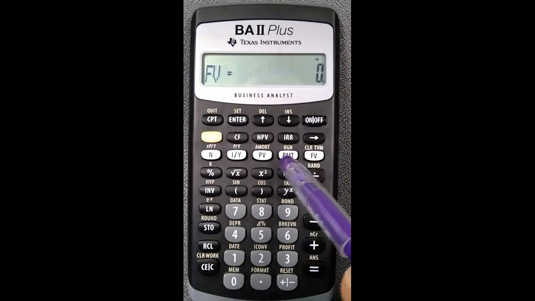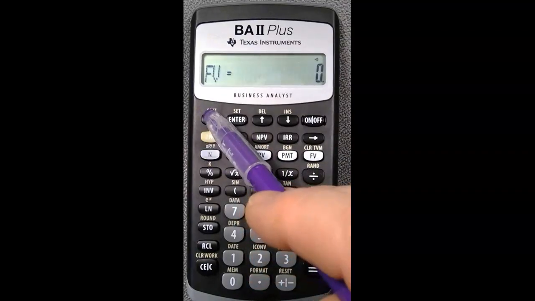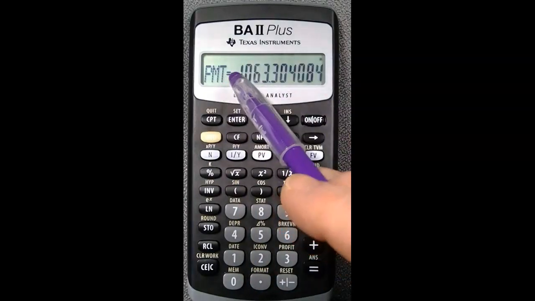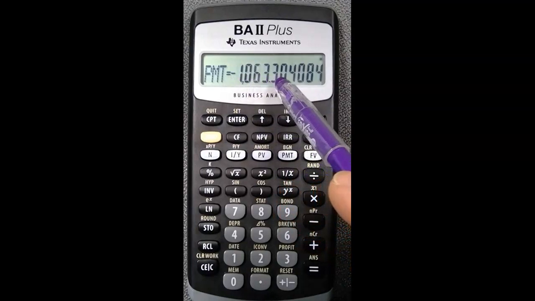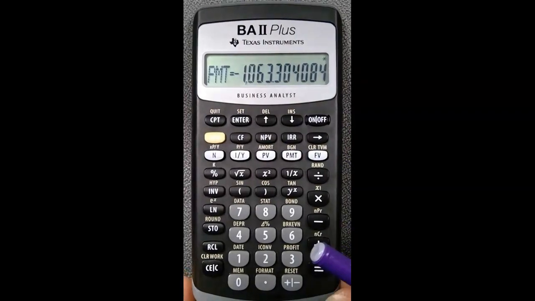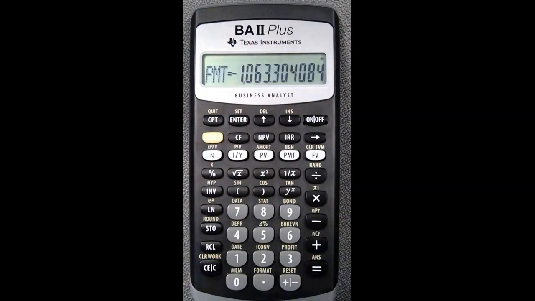Now, how do we find the payment? We push compute payment, and then you can see it's right here, negative $1,063.30. We would round that to 30 cents after the decimal there because we are talking about a money answer. My calculator gets kind of crooked here.